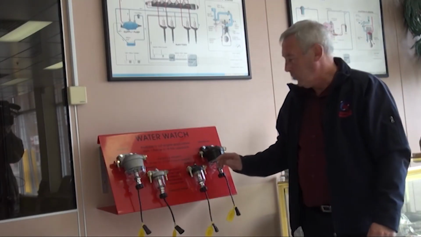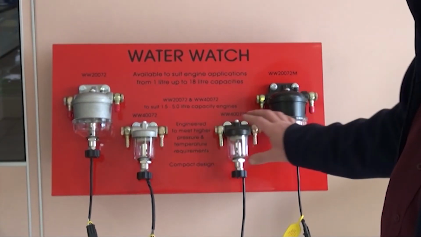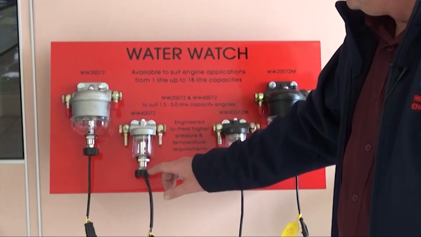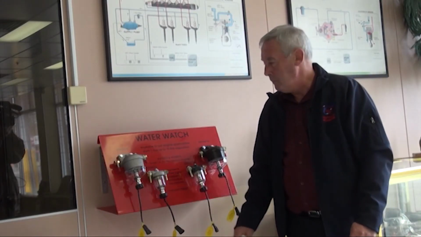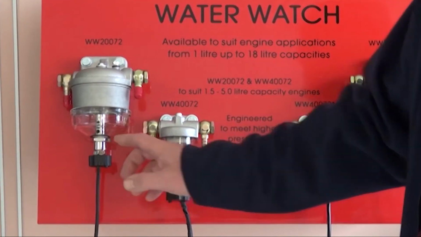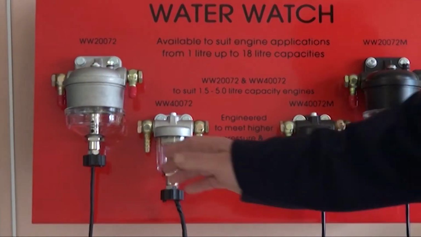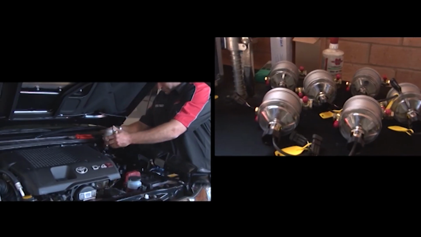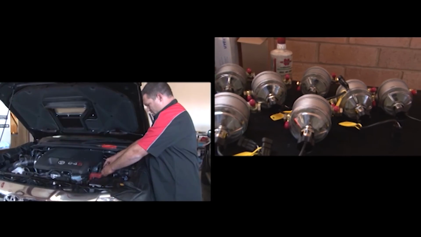WaterWatch can separate the water from fuel. It can do this at 50 to 60 litres an hour flow rate. Coupled with that, we have a very high accuracy detection system, so that once the unit has separated water from the diesel and we see around 5 to 7 mils in the bottom, WaterWatch will detect this and send off the alarms. WaterWatch can be fitted to any diesel vehicle.